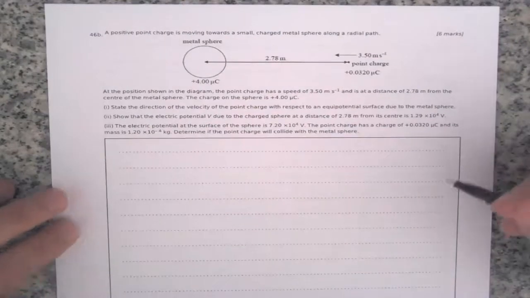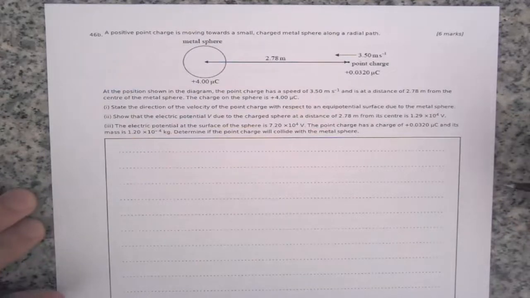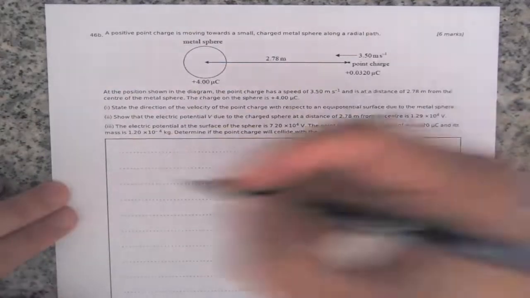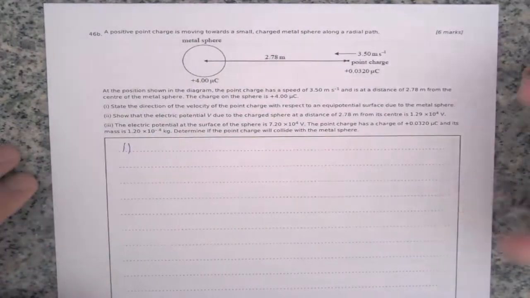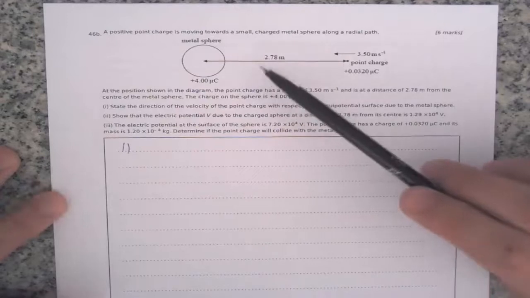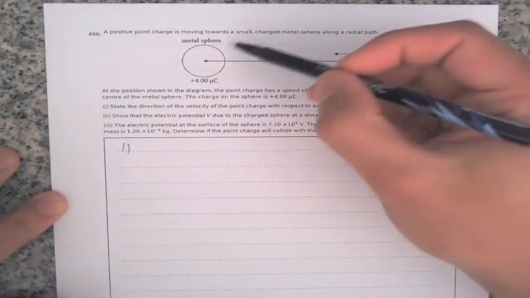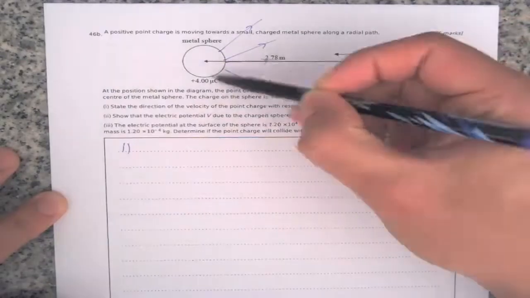The first one, state the direction of the velocity of the point charge with respect to an equipotential surface due to the metal sphere. So for the first one, we just need to state the direction of the velocity. In order to do that, we need to figure out the equipotential line here. Of course, the metal sphere will create an electric field in these directions, like so.